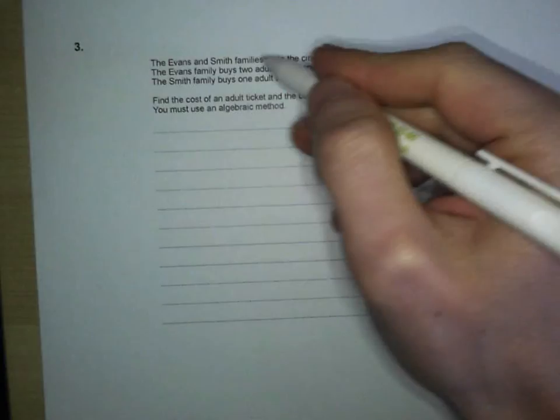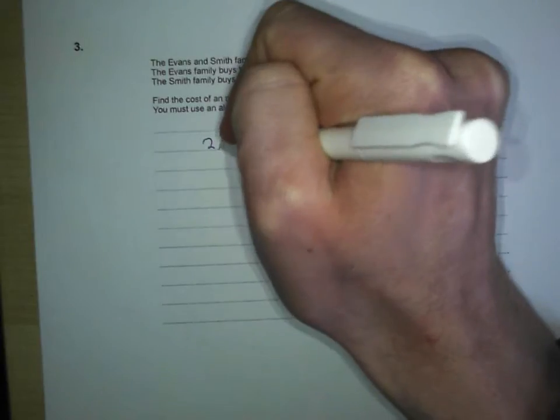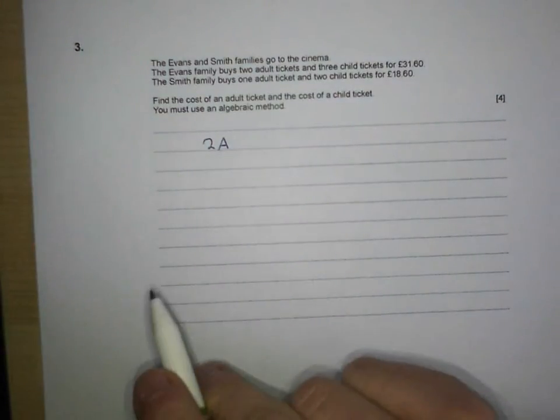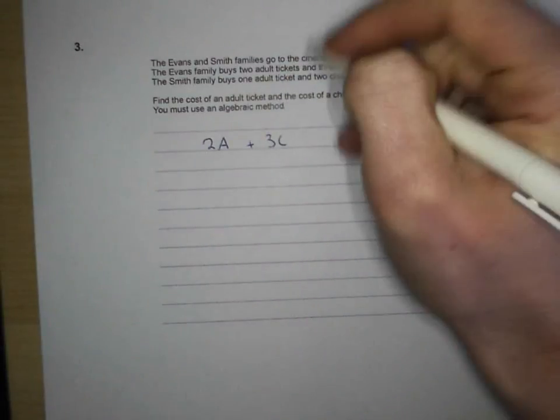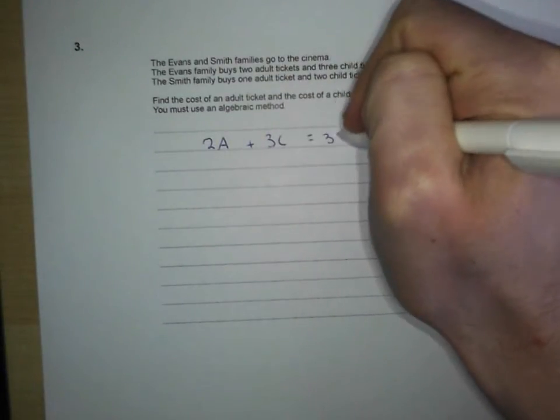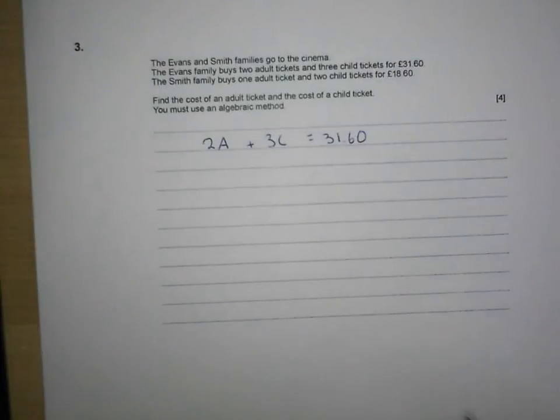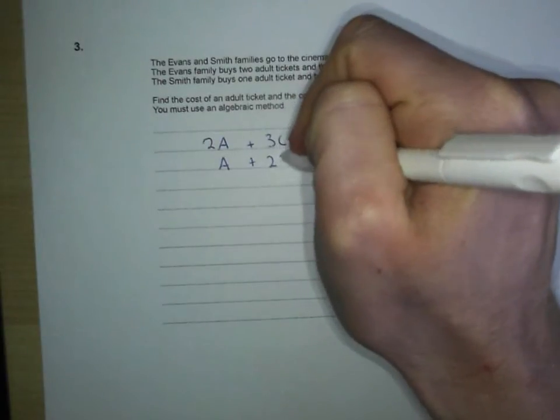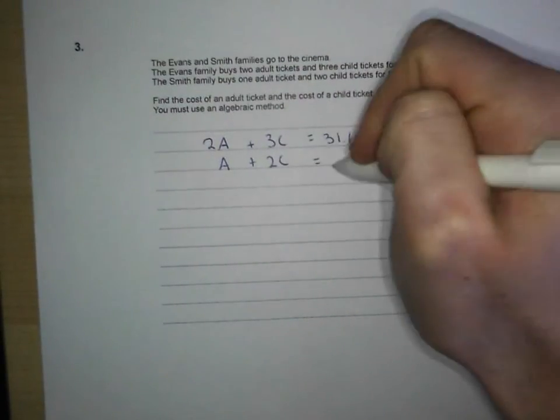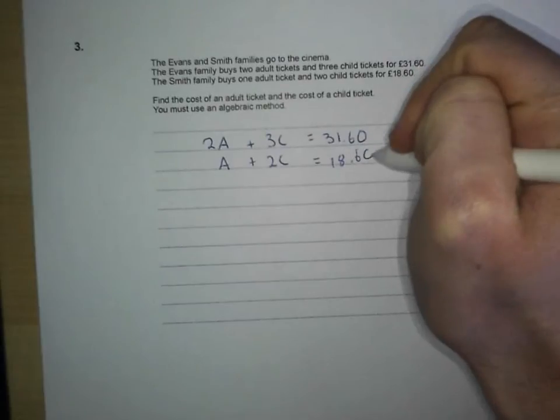Okay, well, we're used to setting it up by now. So 2 adult tickets, let's call that 2A, where A stands for the price of the adult tickets, and 3 child tickets is going to come to £31.60. The difficulty here is going to be dealing with these decimals, but I think we'll be alright. Smith family buys 1 adult ticket and 2 child tickets, and in total that comes to £18.60. Well, there's our 2 equations.